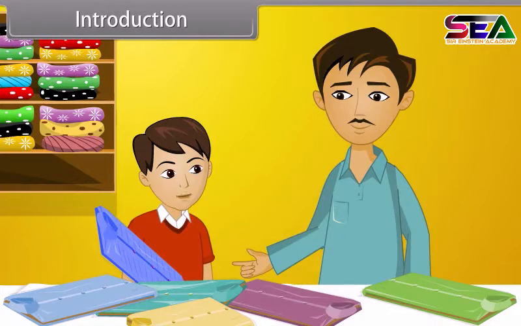"Thanks, father." "Son, do you know how these colors are applied on the clothes?" "No, father, but I want to know." "Different colors are obtained by applying specific chemicals for specific colors on the clothes. These chemicals are the coordination compounds."